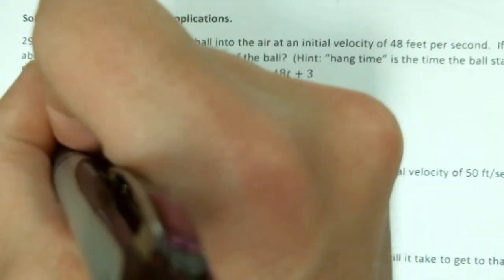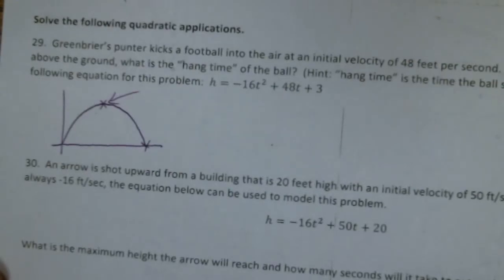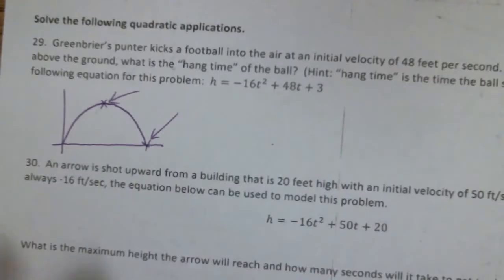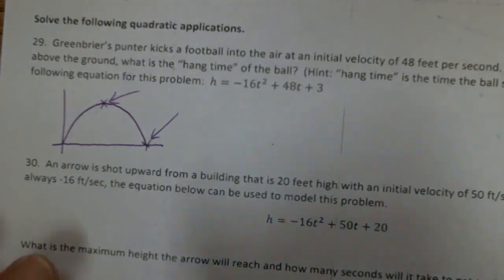They want to know, in all these real-world problems, how long does the ball stay in the air, what's the maximum height. So they're either going to ask you, and I got a video on this on my website, for the vertex or they're going to ask you how long does it take to hit the ground. Time is going to be on the x-axis, height is going to be on the y-axis.